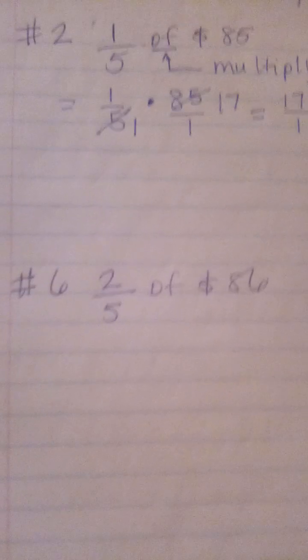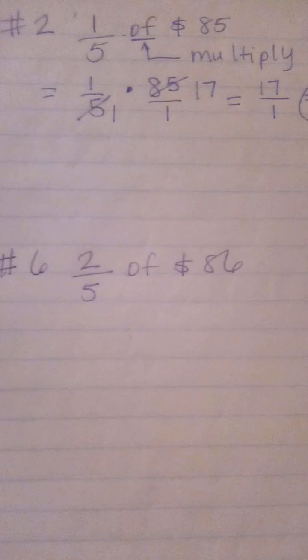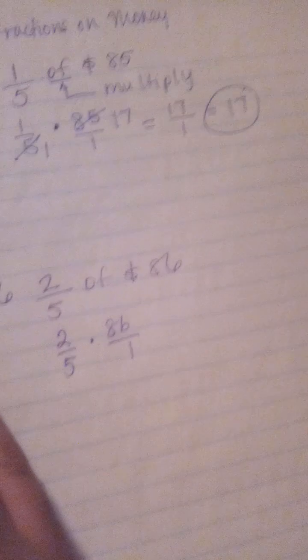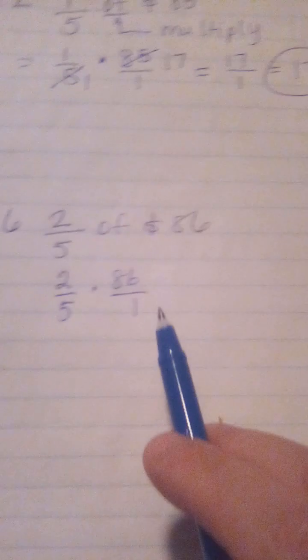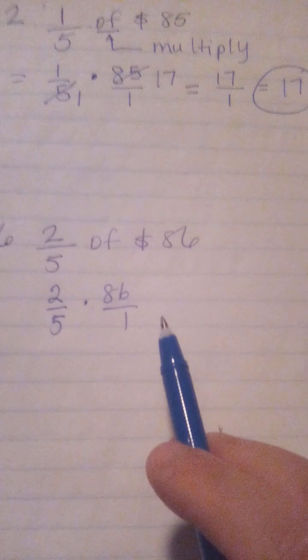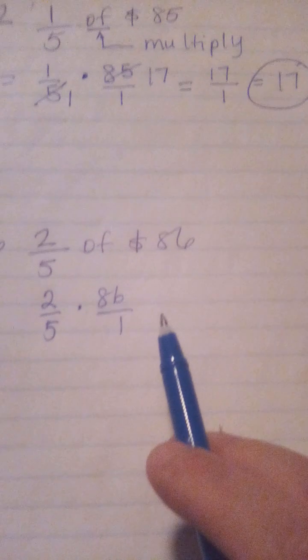We have 2/5 of 86. Let's do it again. The "of" is multiply. We have 2/5 times 86 over 1. Question. Are there any numbers that can be crossed out, canceled out, or reduced? I'll give you a minute.